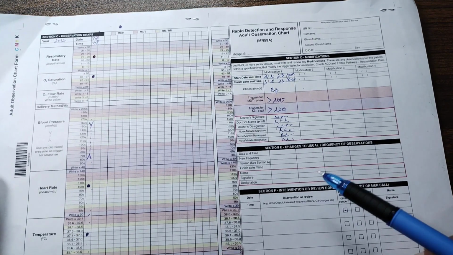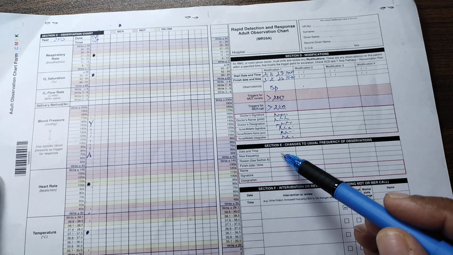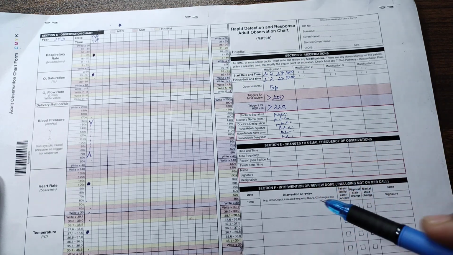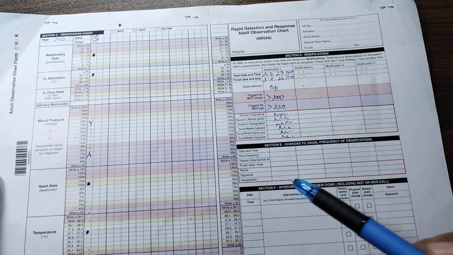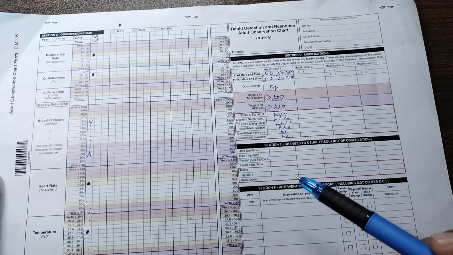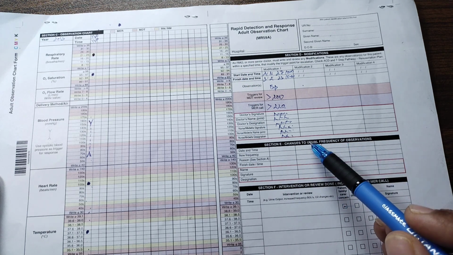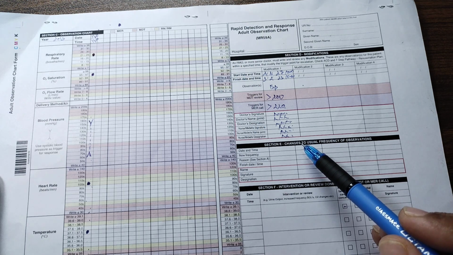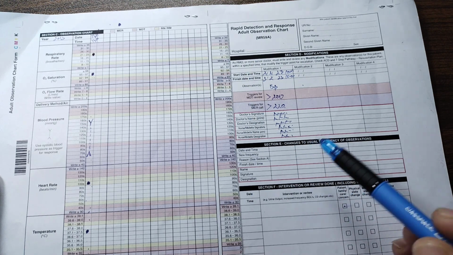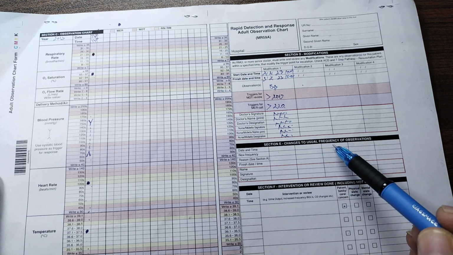Okay, then the next section is changes to the usual frequency of observations. For example, you feel that the patient is not great at the moment and you are trying to manage the patient. There is no need for continuously going behind the patient to do the observation. That is going to affect the patient's comfort. So here you can change the frequency of observations, because you feel that that frequency is only needed for the patient at this moment. So here you can change the usual frequency of observations.